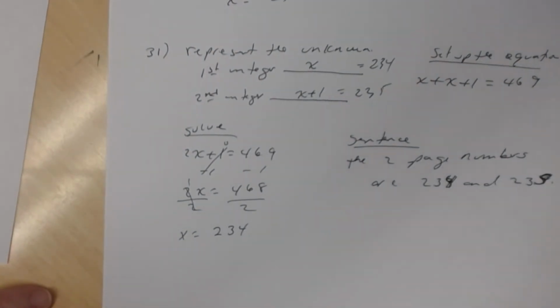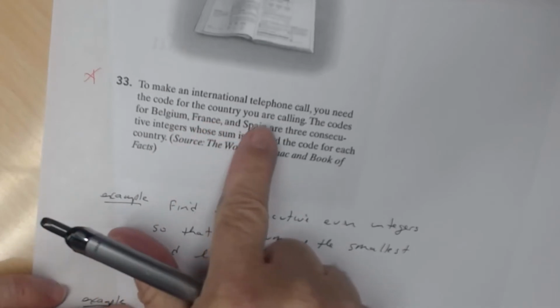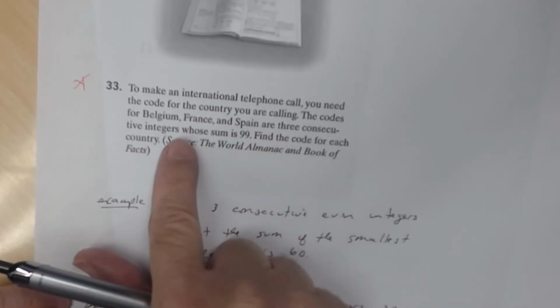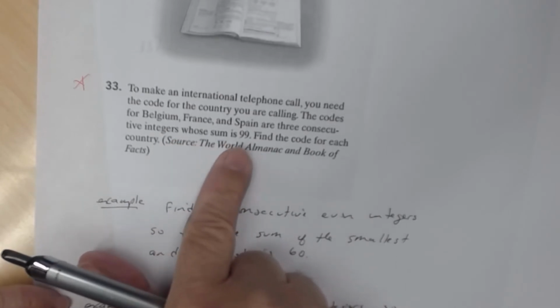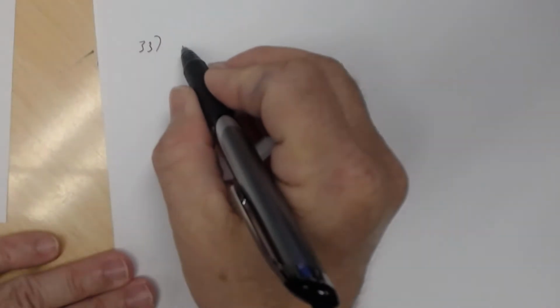All right, number 33. Okay, so to make an international telephone call, you need the code for a country you're calling. The codes for Belgium, France, and Spain are 3 consecutive integers whose sum is 99. And you want to find the code for each country. All right, so 3 consecutive integers we're dealing with now. So we can represent the unknown.